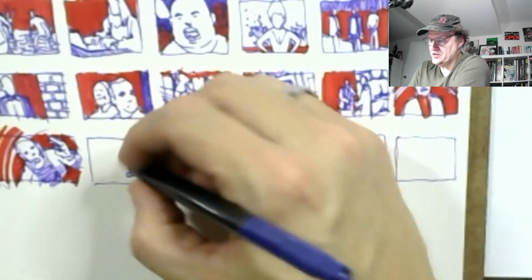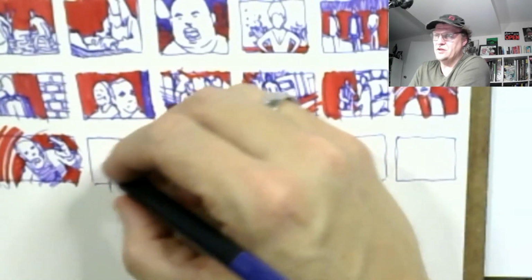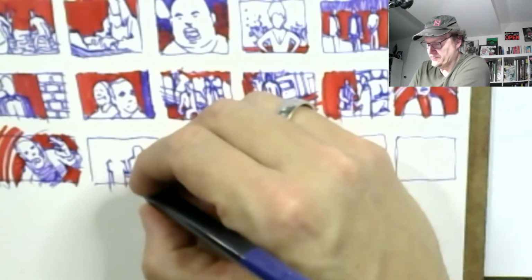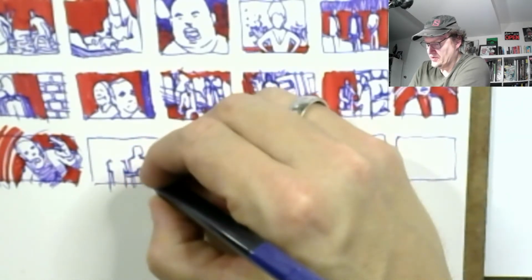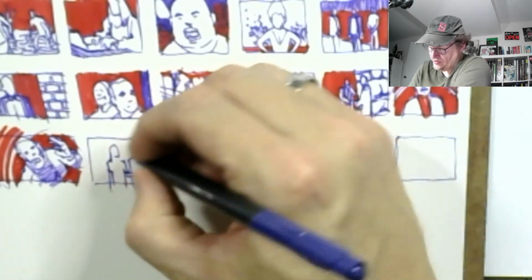One's holding the other's hand. One's taller than the other. Yeah, this is just pretty straightforward.